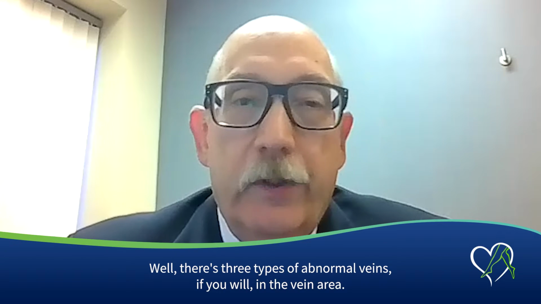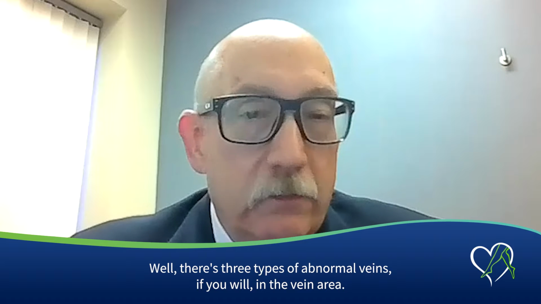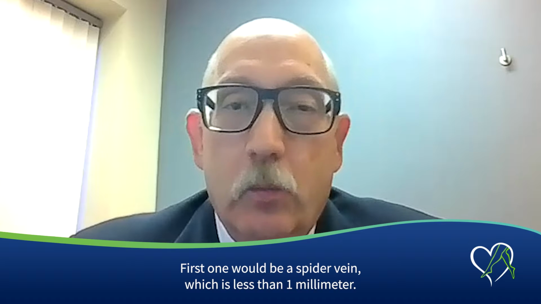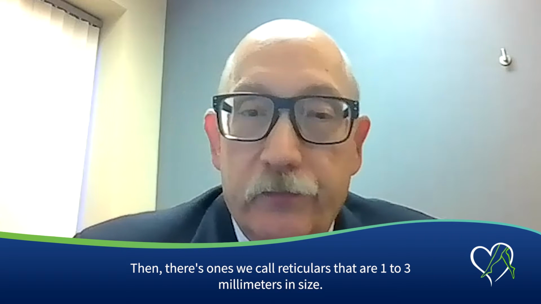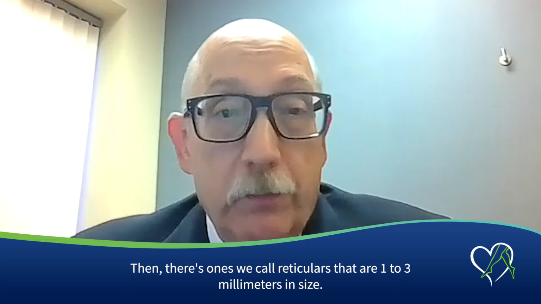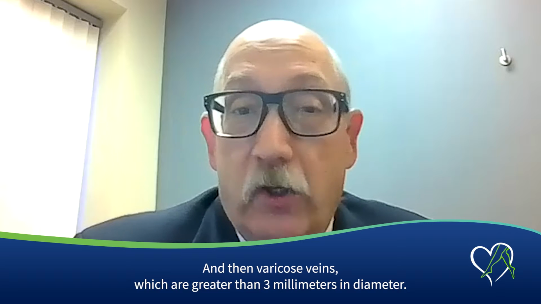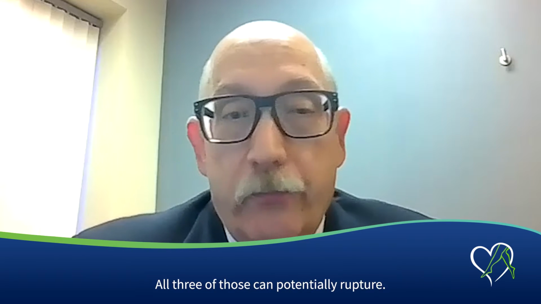Well, there's three types of abnormal veins, if you will, in the vein area. First one would be a spider vein, which is less than 1 millimeter. Then there's ones we call reticulars that are 1 to 3 millimeters in size. That's the diameter of the vein. And then varicose veins, which are greater than 3 millimeters in diameter. All three of those can potentially rupture.